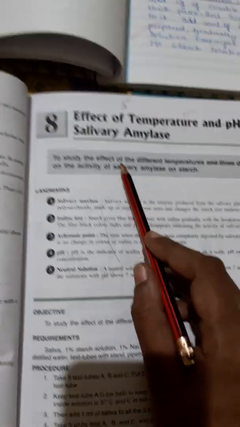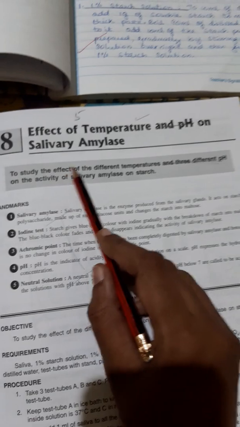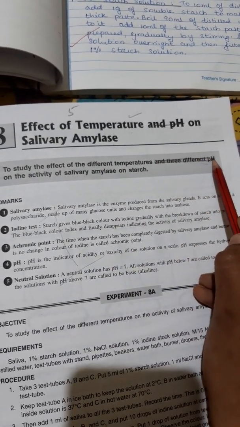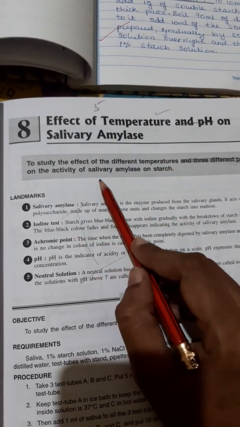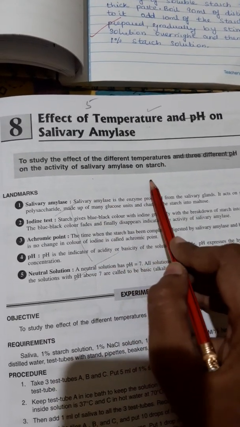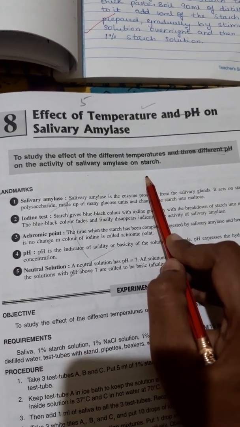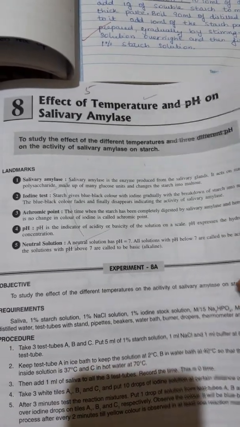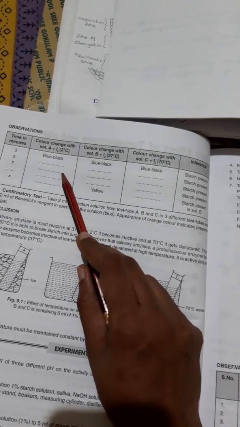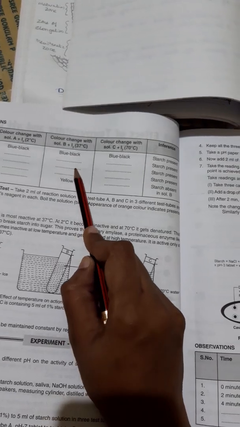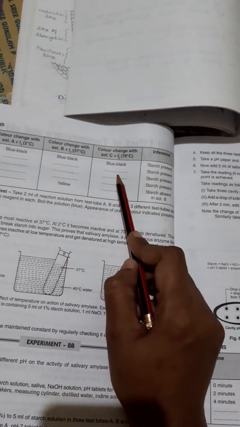Okay. So in the heading you have to write to study the effect of temperature. No need to write three different pH. Temperature on the activity of salivary amylase on starch. Children, it is one of the major experiments. So, in our laboratory, we are taking three different temperatures: normal temperature, very low temperature and high temperature. Okay. 2 degrees Celsius, 37 degrees Celsius and 70 degrees Celsius.